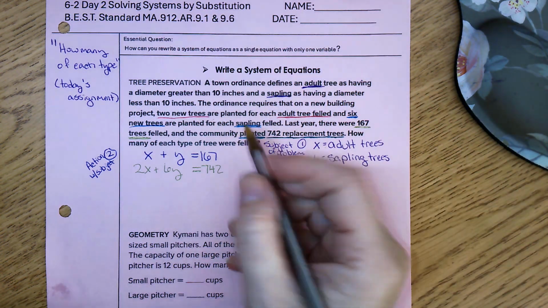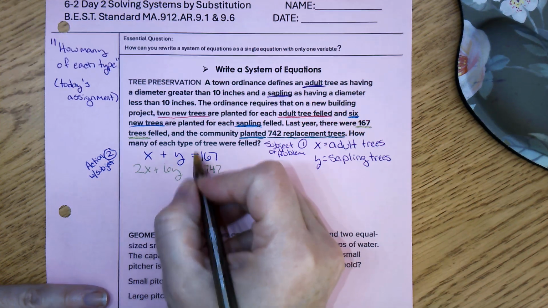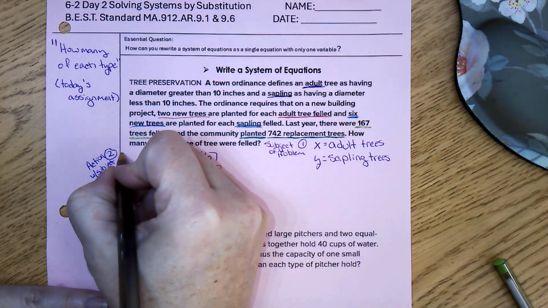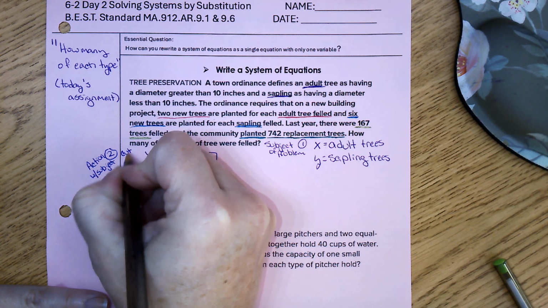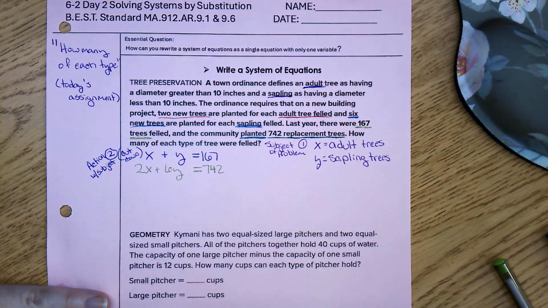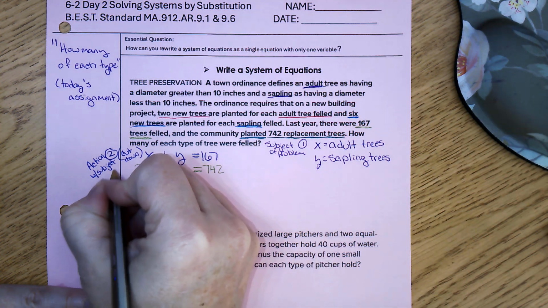All right, so we have our 2 action equations. So this first one is cut down trees. Okay, that was the action for this one. And this one was planted trees.